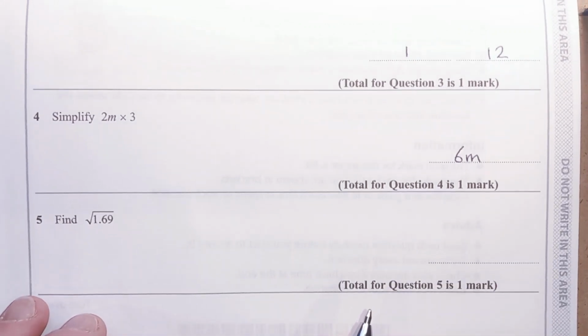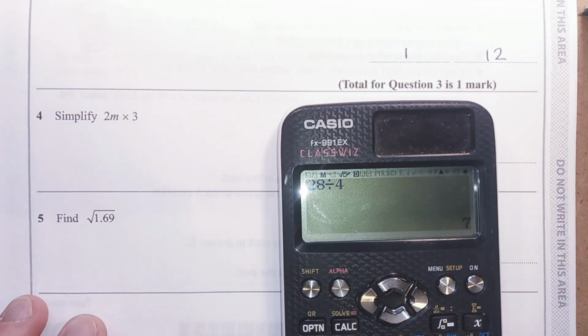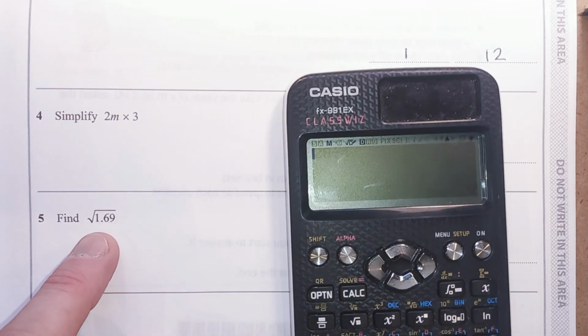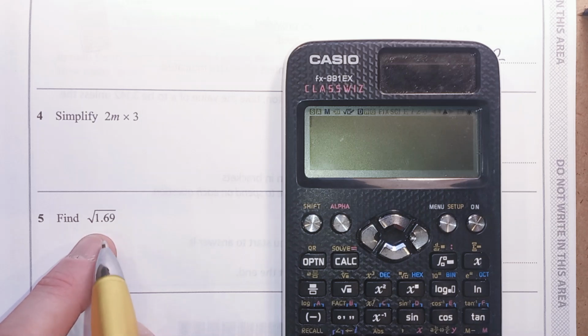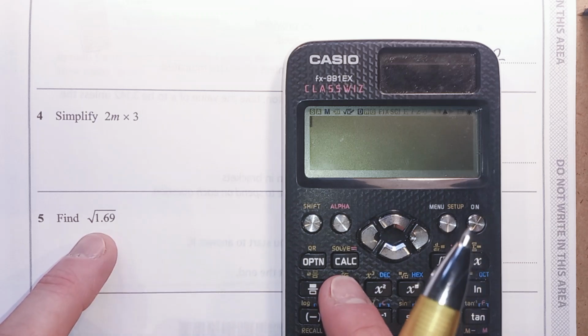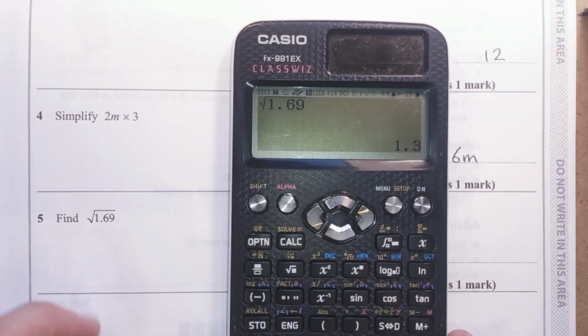Question 5. So this one, I would use a calculator, because you can. So we want the square root of 1.69. Now with my calculator, yours is likely to do the same, but just check, they might do it differently. For example, if you've got a simple calculator, you'd probably need to type the 1.69 in and then the square root button. But on this one, I press the square root button and then 1.69 equals, and I get 1.3.